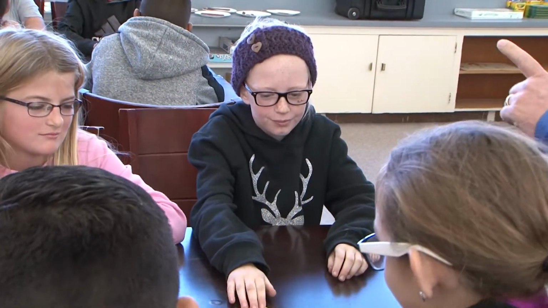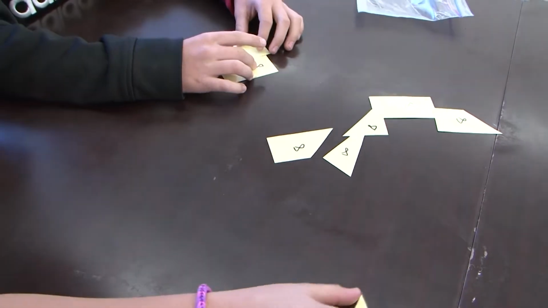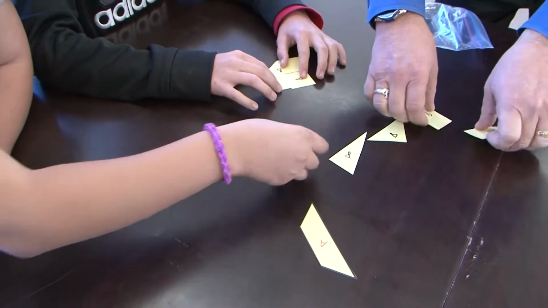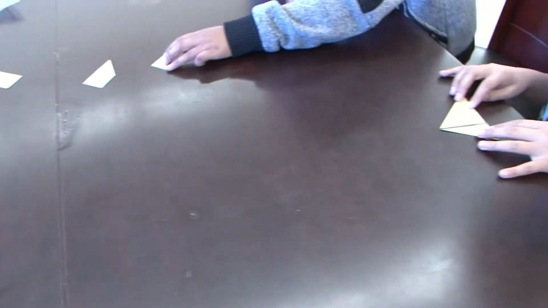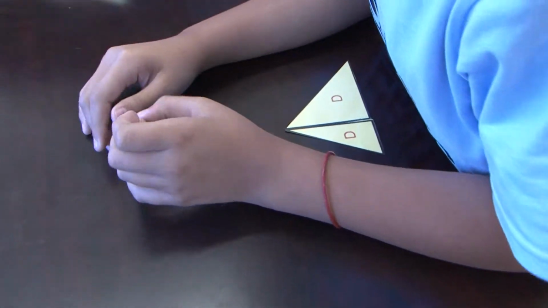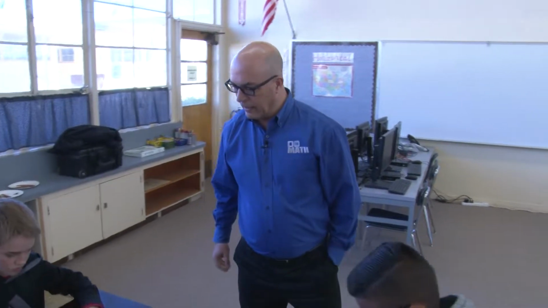Now what I want you to do is, since there are 4 of you at a table, separate them by letters. So one person get the A's, one person get the B's, one get the C's, one get the D's. Turn them over, because the numbers are just to keep them all together. So turn them over to the letter side. Somebody get the A's, the B's, the C's, and the D's. I get the D's.